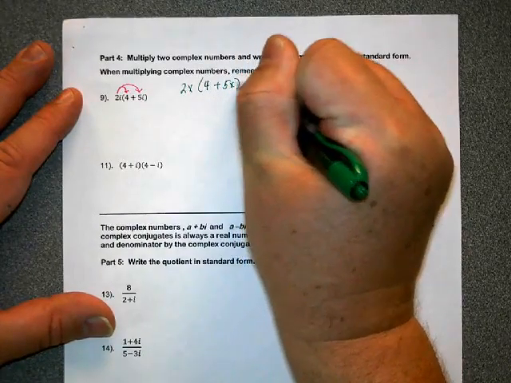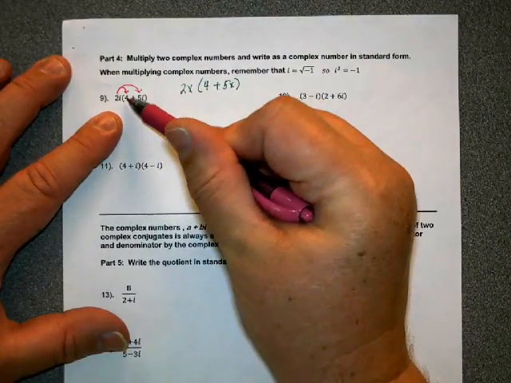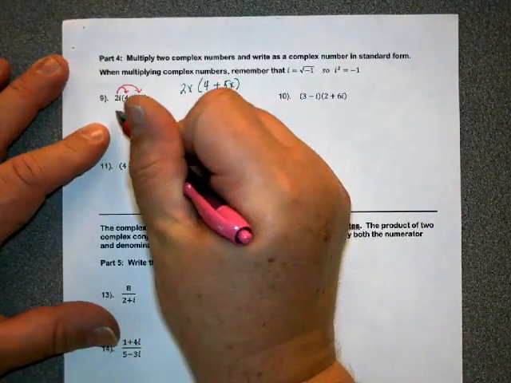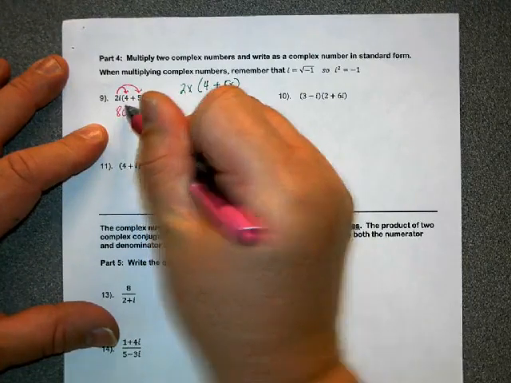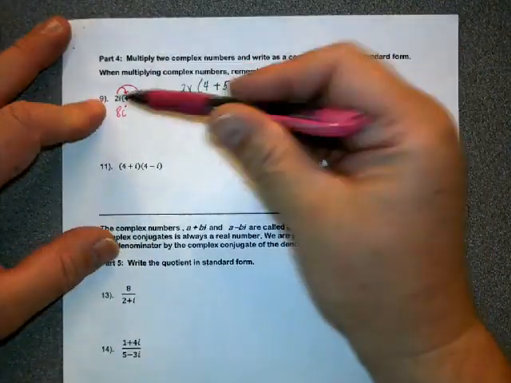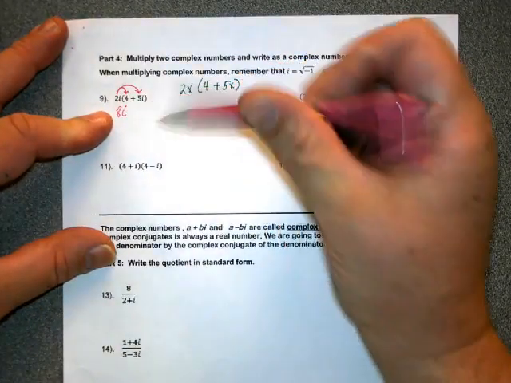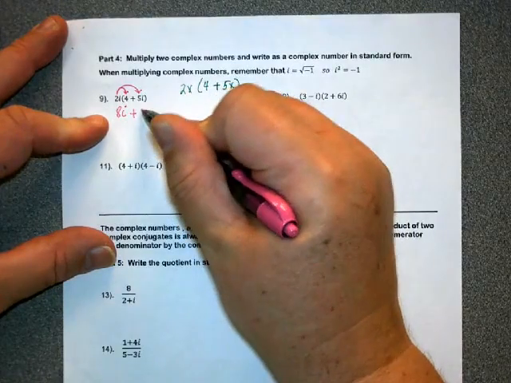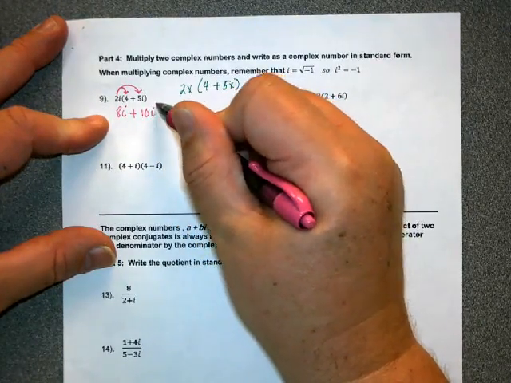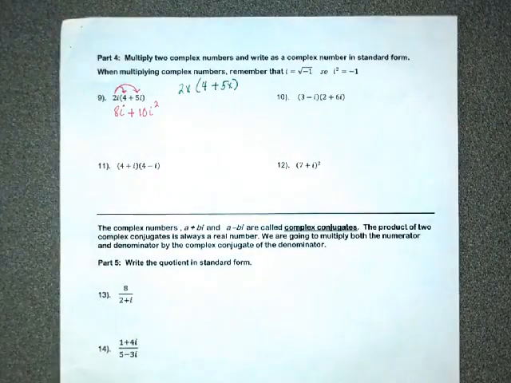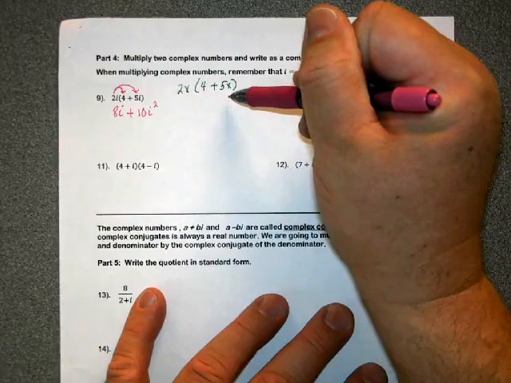Distributing it, 2i times 4 is 8i. Then 2i times 5i is squared. You caught that, didn't you? Because if I were to take 2x times 5x, you get 10x squared.